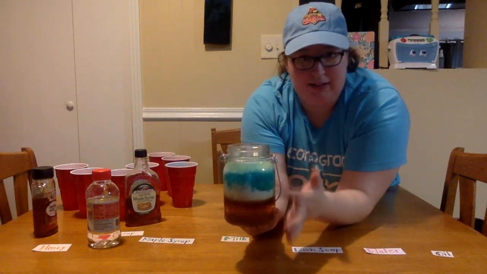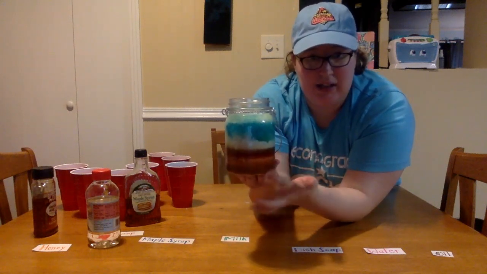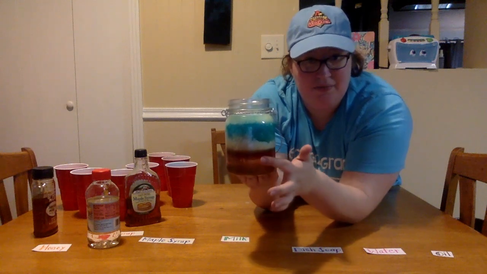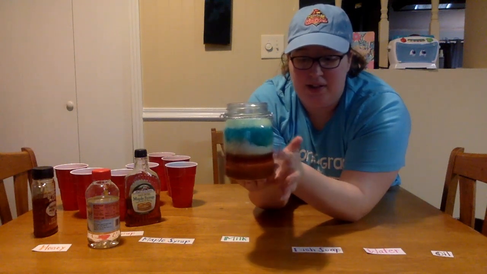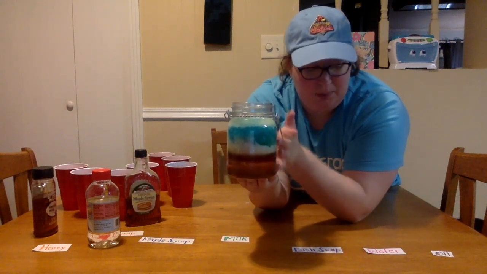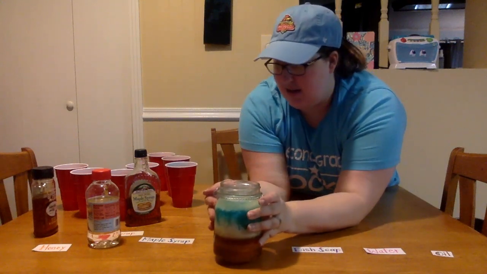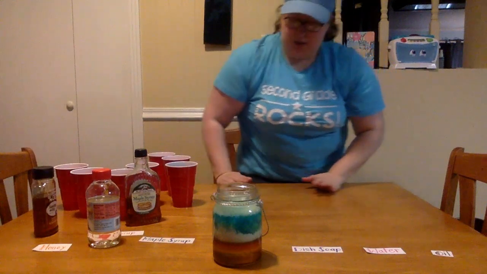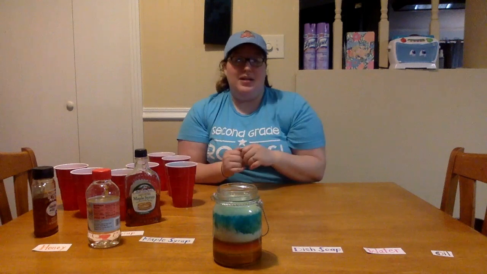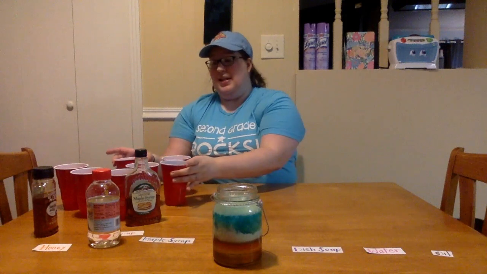Now, the more I leave it, and shake it, it's going to start to mix. But you can see the honey on the bottom, that corn syrup in the middle, maple syrup, milk, the dish soap, water, and then the oil is sitting on the top. So, liquids have density and they can stack based on whether it is a high density liquid or a low density liquid.